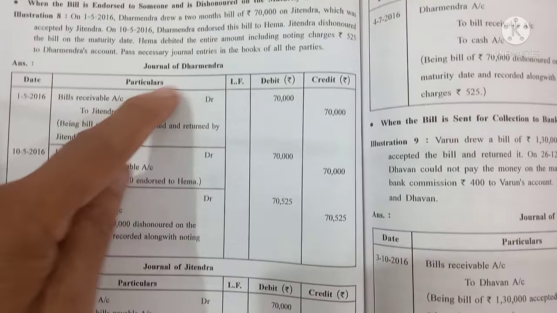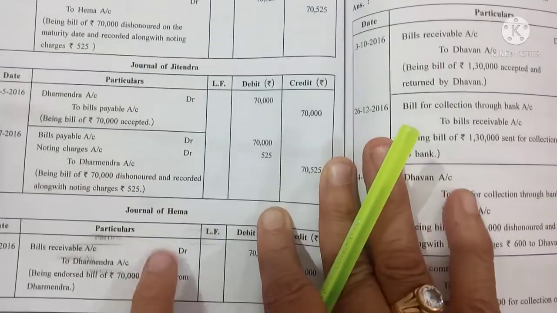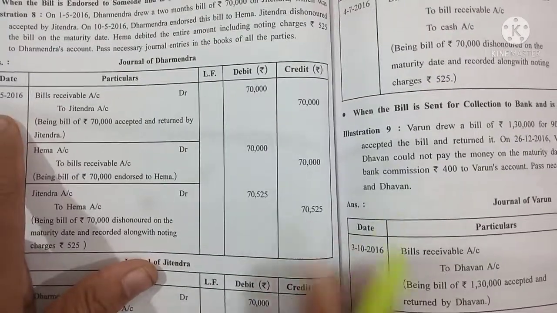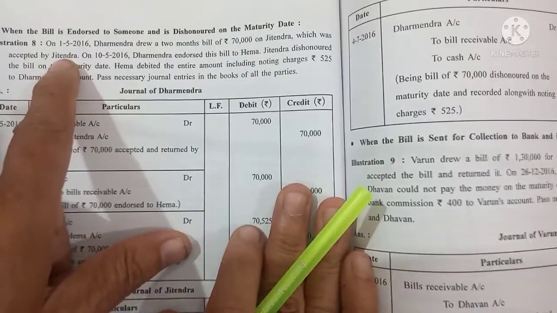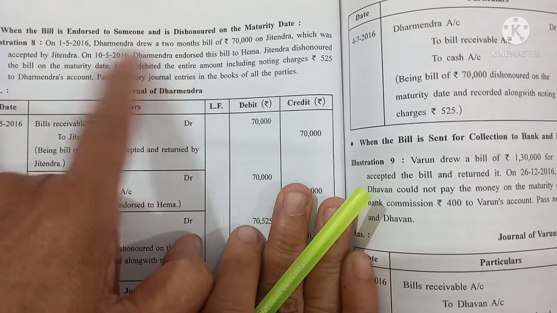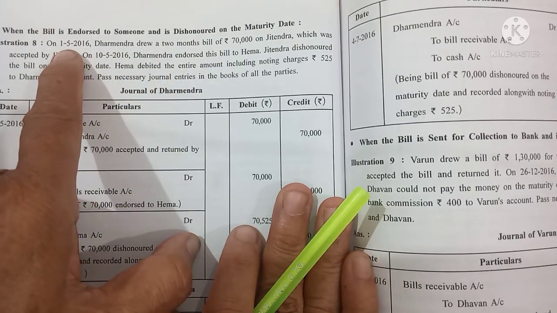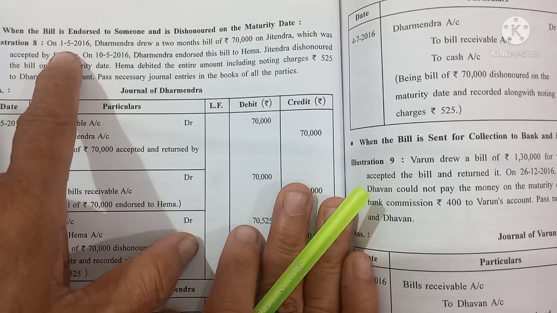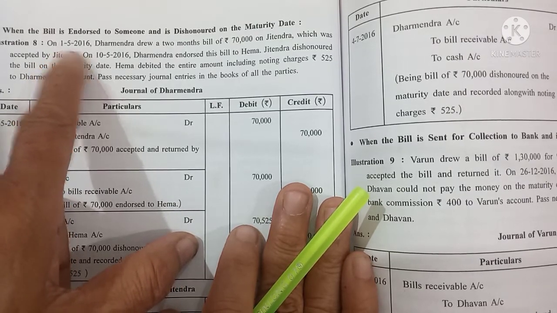One is Dharmendra, the seller, Jitendra is the buyer, and Hema is the endorsee, who is getting this bill. So he will write 1516. The 1516 bill was written for 2 months. 2 months means 5 and 7, and 1 and 4. 3 days, 2 months will be added. So 4/7/16 will be the maturity date.